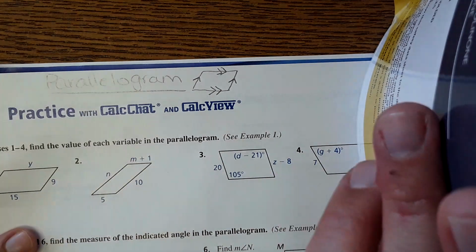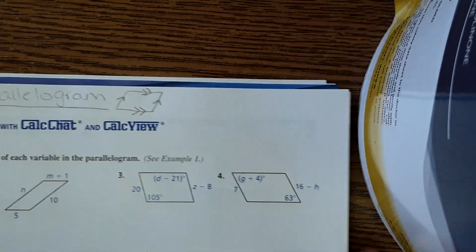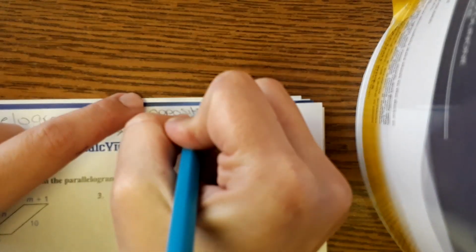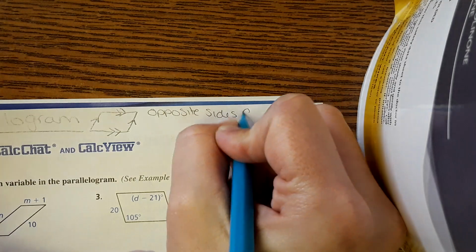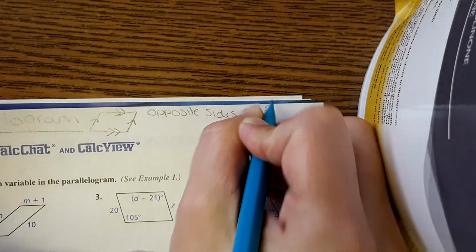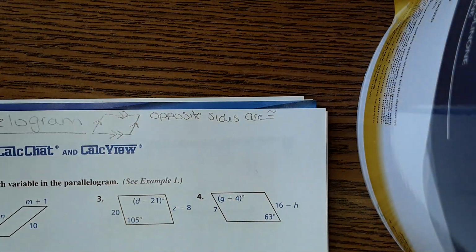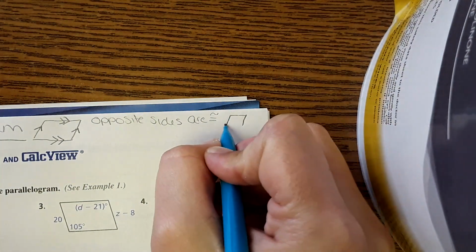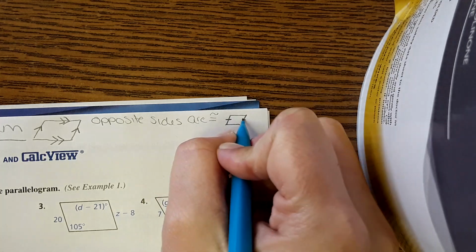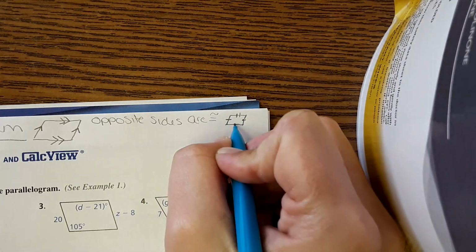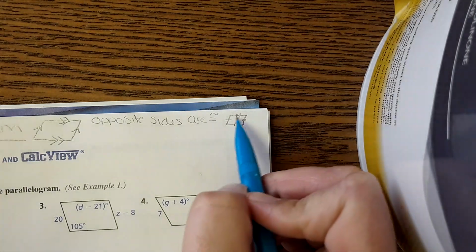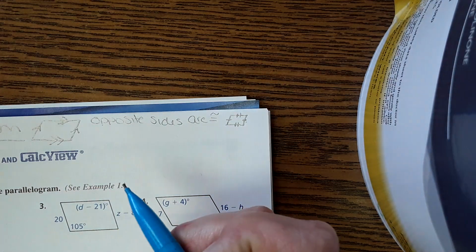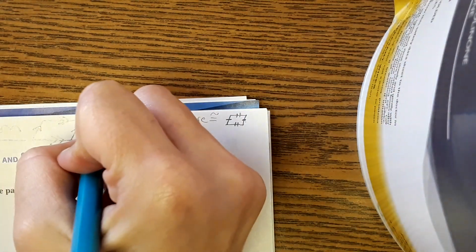Okay, so what happens in parallelograms? Well, first thing is opposite sides are congruent. So writing up here, opposite sides are congruent. So just drawing a little visual. In a parallelogram, this side is equal to this one in length, and the top is equal to the bottom in length. So if you know the length of one of the sides, you also know the length of the opposite side. And then the second thing is opposite angles are congruent.